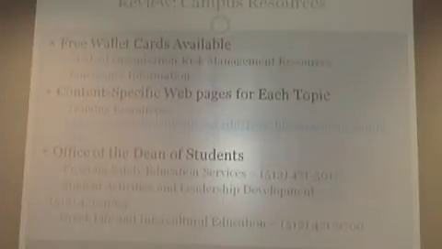Okay, so this is our summary and conclusion. This section will provide you with a summary of the resources available to you if you want to learn more about any of the topics covered in our presentation. Program Safety Education Services in the Office of the Dean of Students offers free wallet cards that cover student organization and personal safety resources. There are also content-specific web pages for each risk management topic covered this evening. You can access them by going to the training resources link on our website listed above. These web pages are always a work in progress, and we appreciate any recommendations for links that you might have.